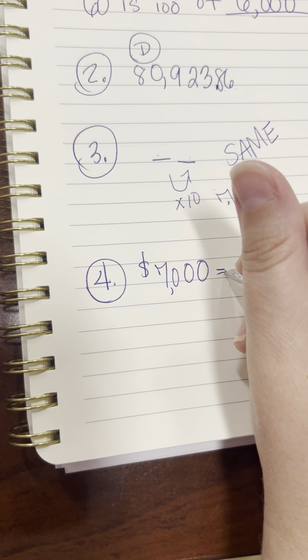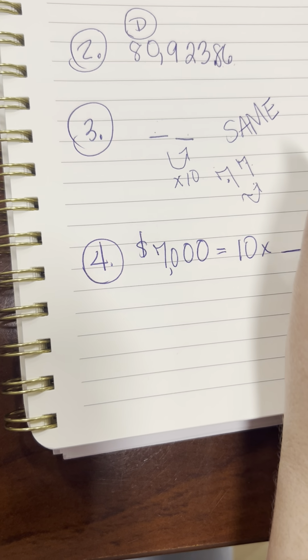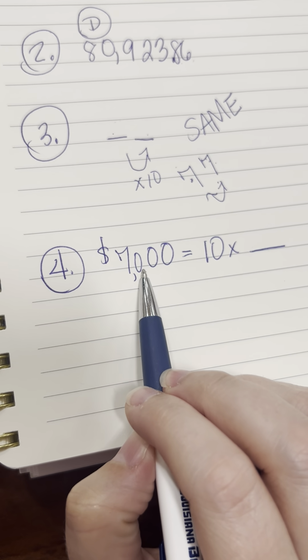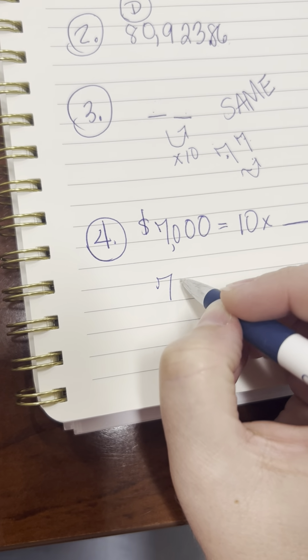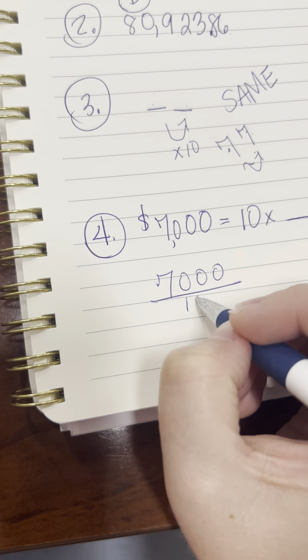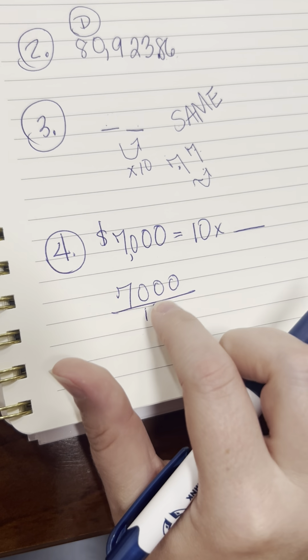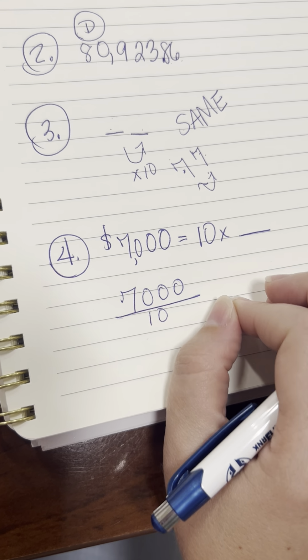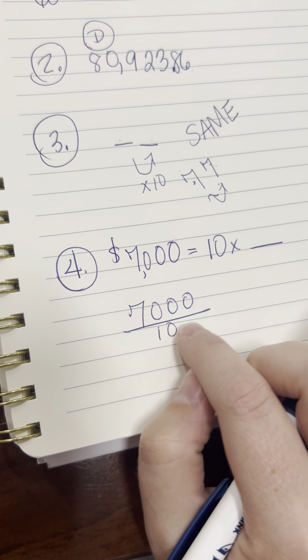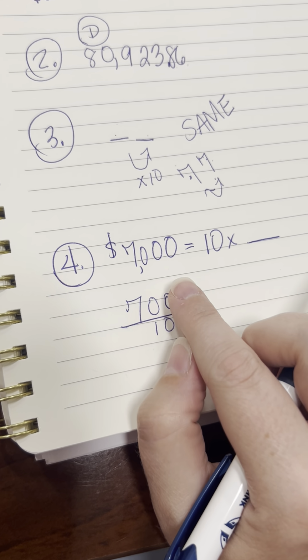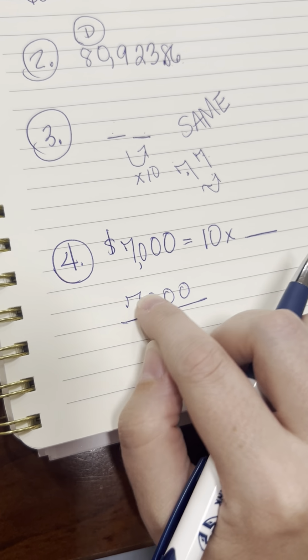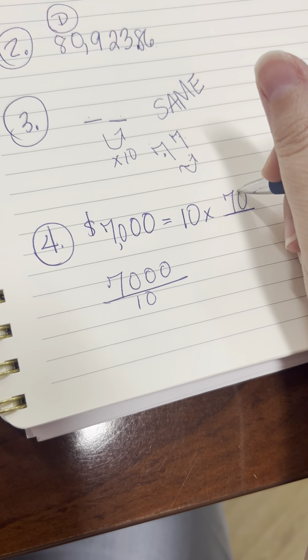Okay, so I'm looking for 10 times a number that equaled that. Or you can also look at it like 7,000 divided by 10. When you divide by 10, you take off a 0. When you multiply by 10, you add a 0. So if I'm dividing by 10 and I'm saying I need 1/10 of it, I'm taking it off. So my answer is going to be $700.